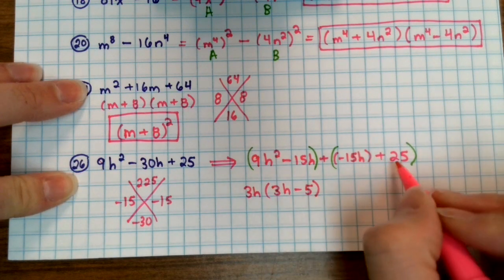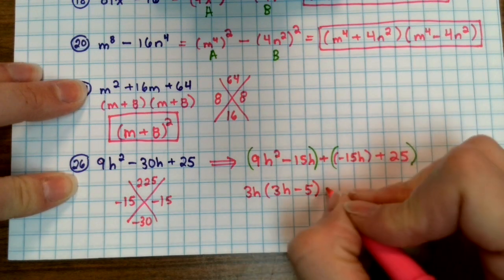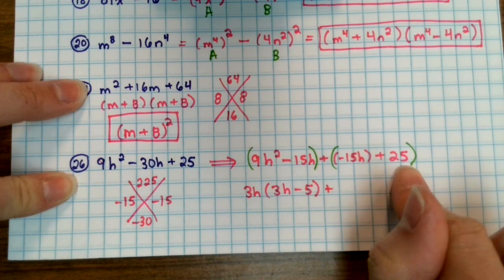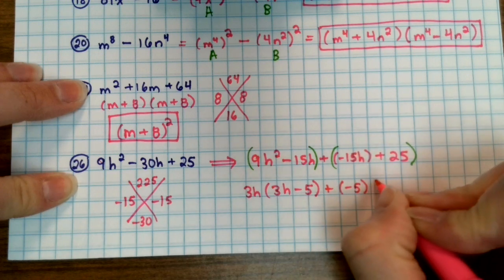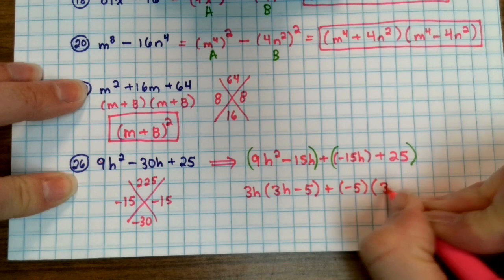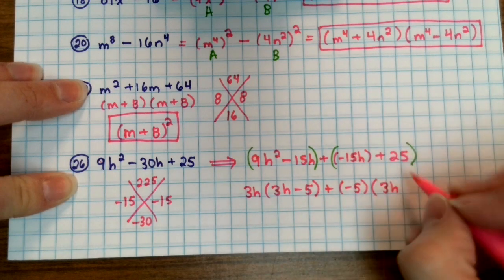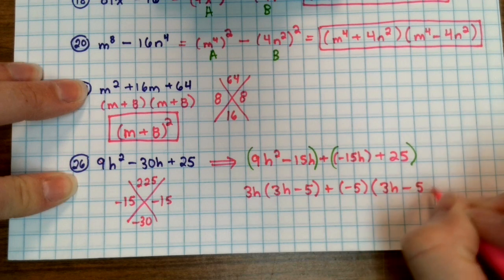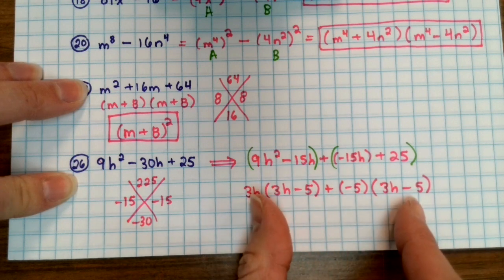Then, over on this side, again, remember our goal is to have the same exact thing left over after we factor out the GCF of these two. So we are going to want to factor out a negative 5, because then what I'm going to be left with is a positive 3h, which is perfect, and negative 5 times negative 5 would give me that positive 25 there, which is, again, perfect, because now I have the same thing that can be factored out of both of these terms.